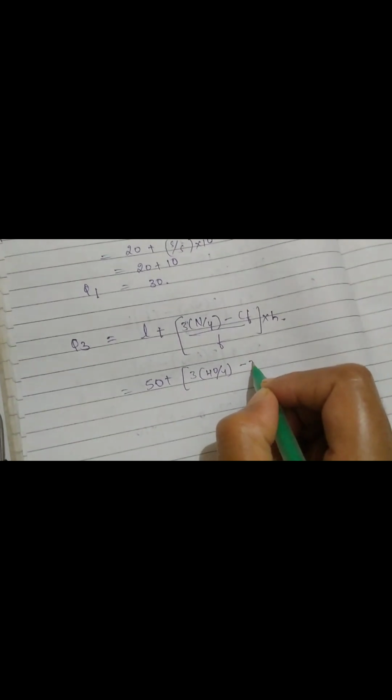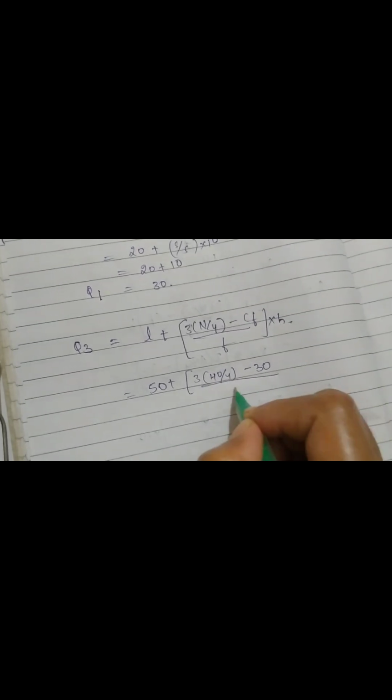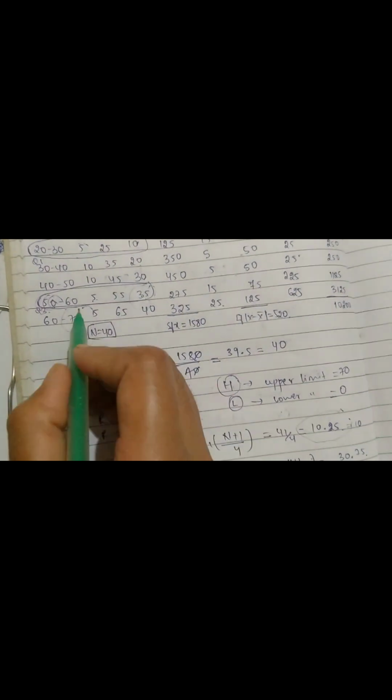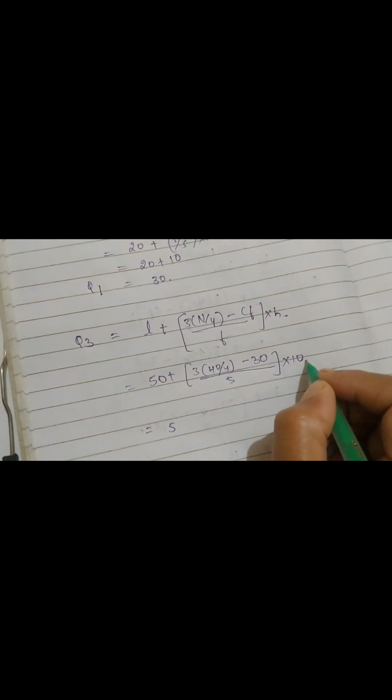So we'll put the data as it is: 50 plus 3 into 40 by 4 minus cumulative frequency 30, divided by the same 5, and this is the same 10 because 60 minus 50 is 10. So the height of the class interval is 10.